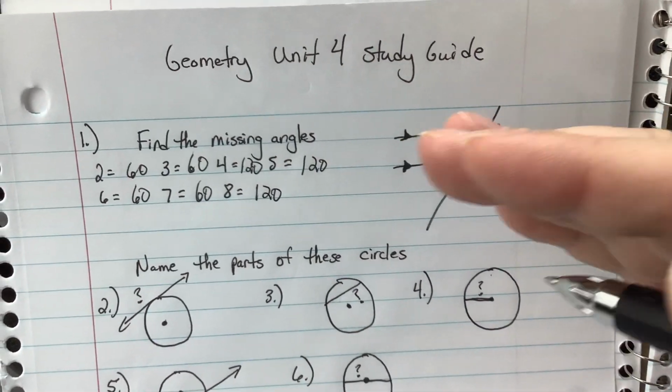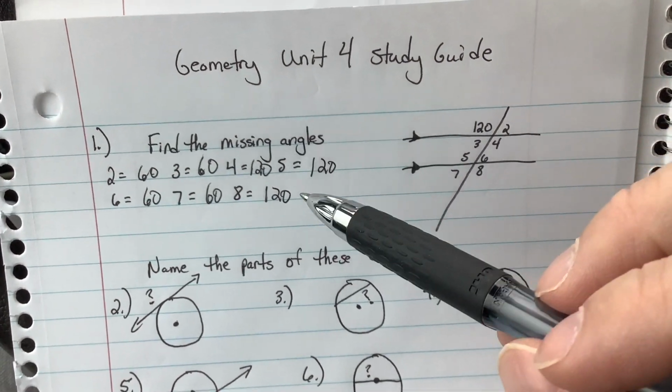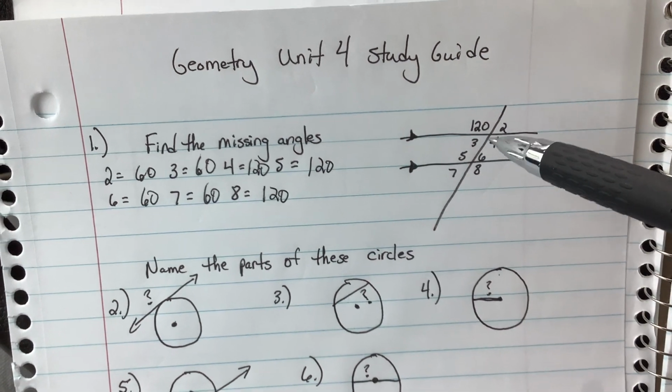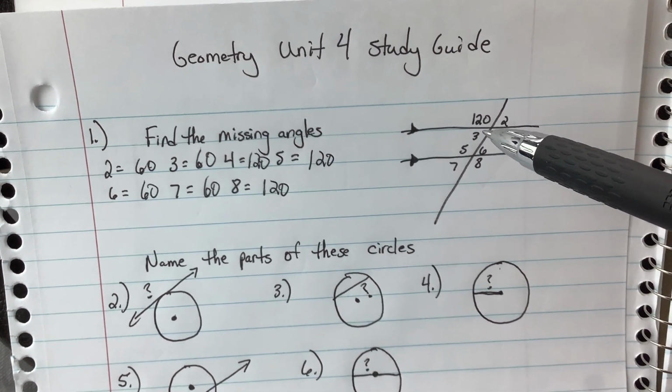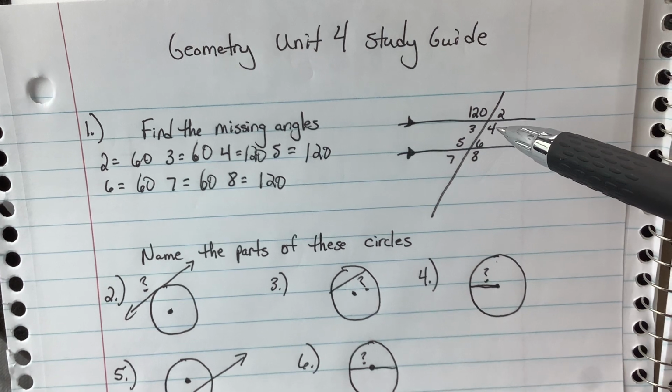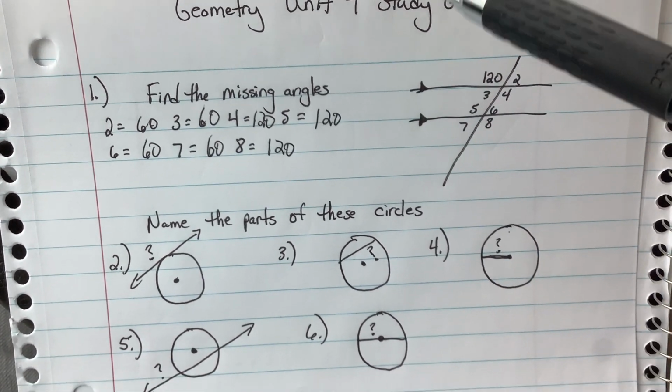So as you go along, kind of look, and then I kind of just check. You could also check. 3's acute. If you can visually see the difference, that's going to help. That's 60, and like 4 is obtuse, so it's going to be the 120.